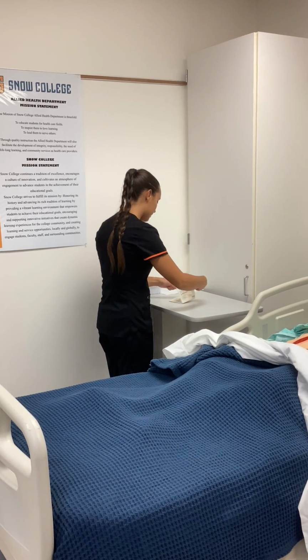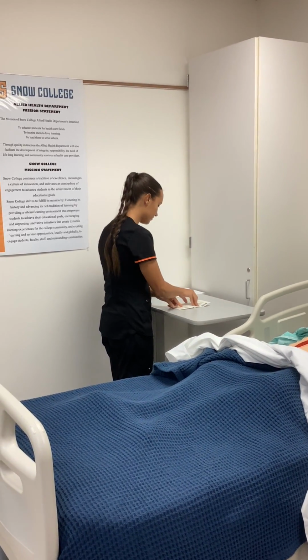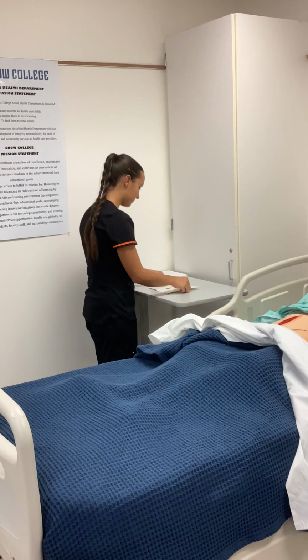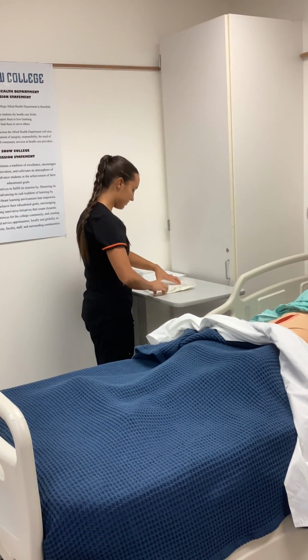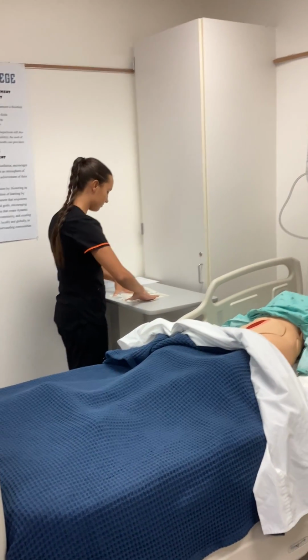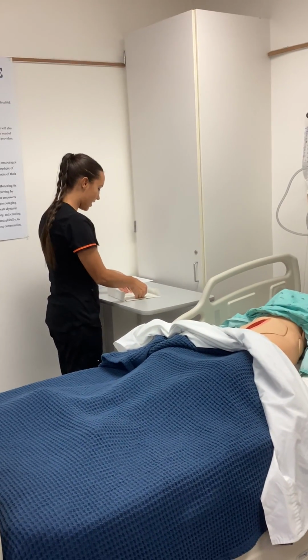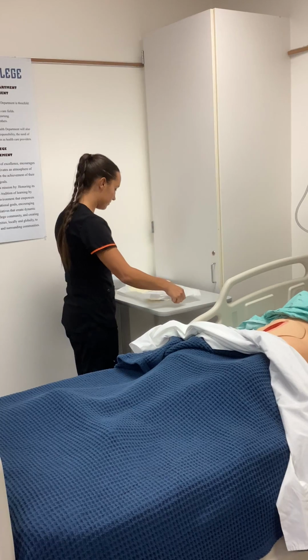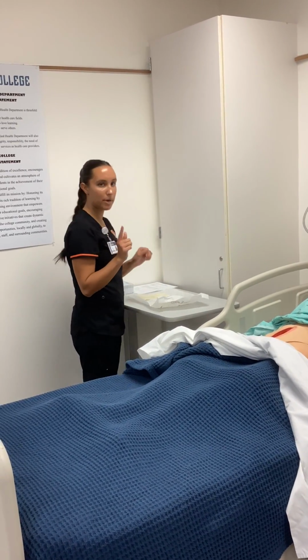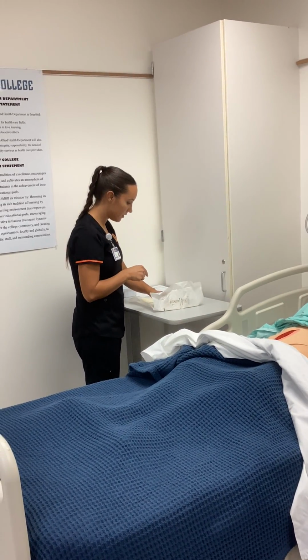And I'm going to open these up. And I just want to make sure that I keep this so that it stays open. And I'm going to open this up. Okay, I'm going to put my right glove on first.